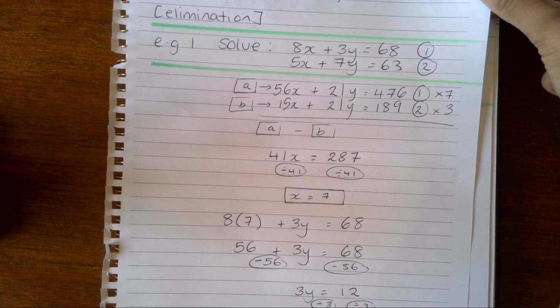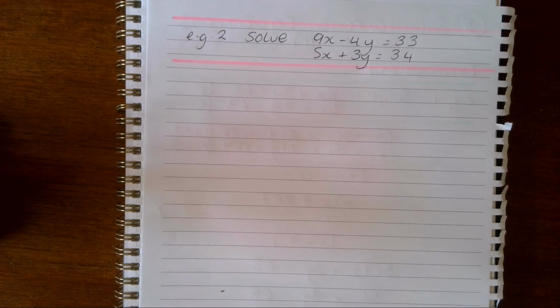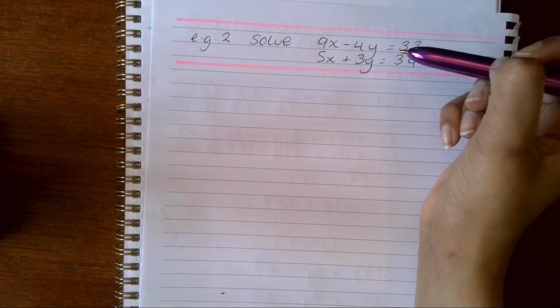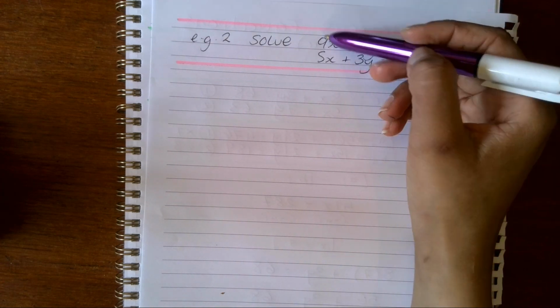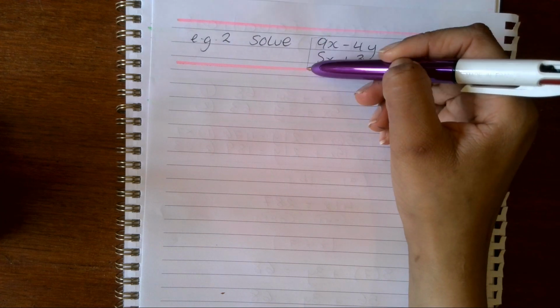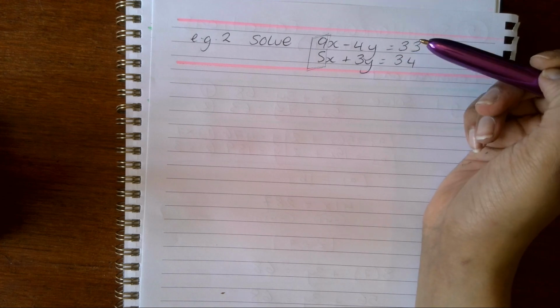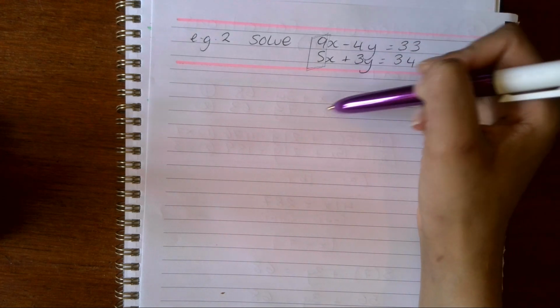Okay, so let's have a look at the second example of elimination because this one involves negatives. Now, what I would suggest if you're ever dealing with negatives, when you're deciding which values to make the same, the x's or the y's, always go with the things that are completely positive. So the x's both have positive values. The reason that I say that is because then you're always subtracting the rows away from each other.